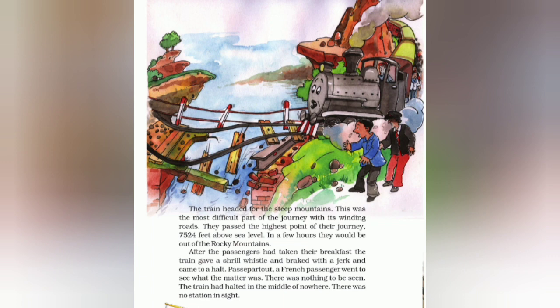After the herd of buffaloes had crossed, the train again began to run, and the train headed towards the steep mountains. And this was the most difficult part of the journey, because the roads were not straight. They were like curls, just like the picture that I showed you. So they passed the highest point of their journey, which was 7,524 feet above sea level. And in a few hours they were out of the Rocky Mountains.